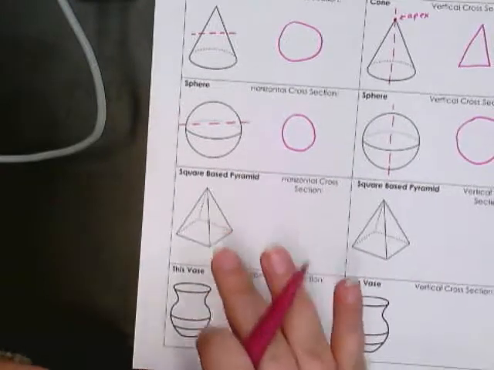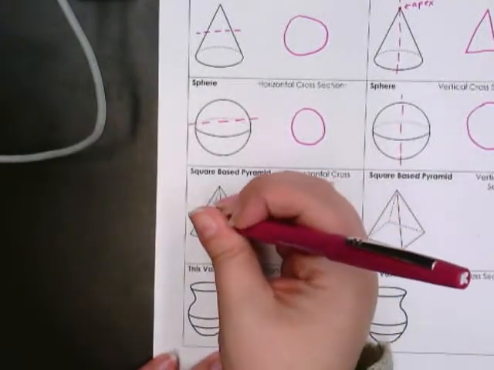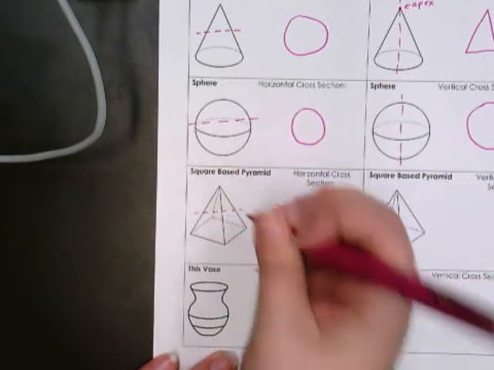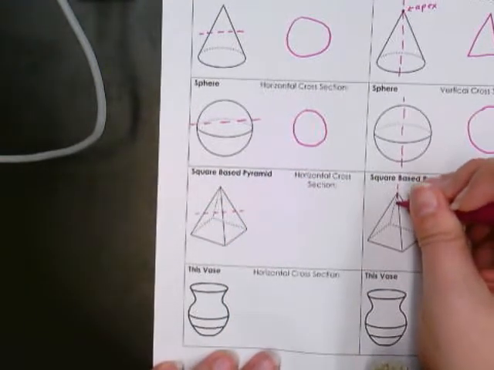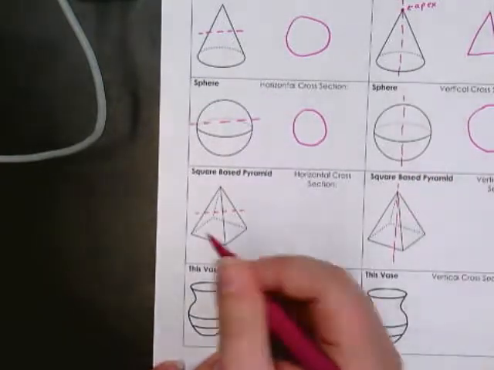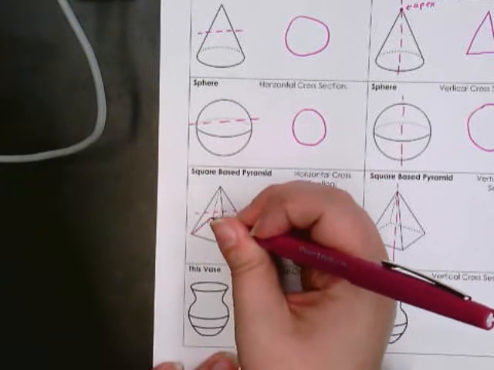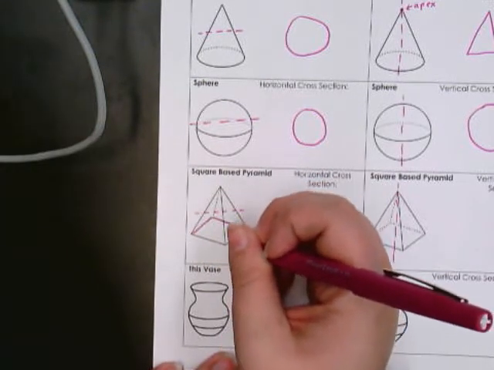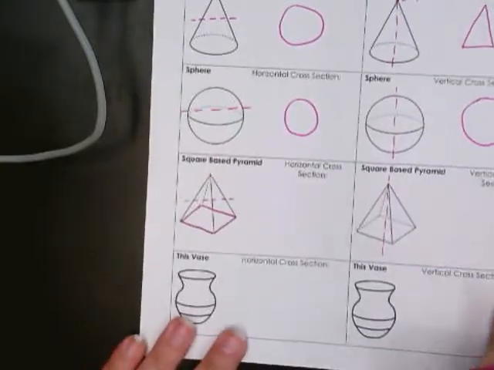Awesome. Now our last one is a square-based pyramid. Make your predictions now. What do you think the horizontal cross section will be? Then we are going to do the vertical as well. If I had to guess, I think it's going to be a square because remember we said the base matches that horizontal cross section. So because it's square based, that's what I think is going to happen. But let's check it out.